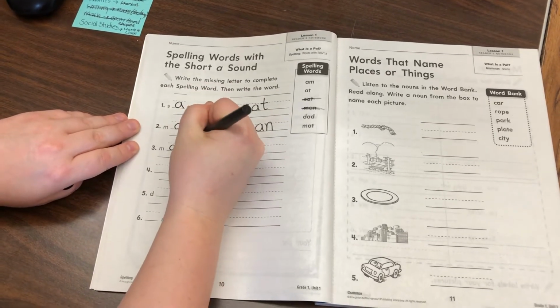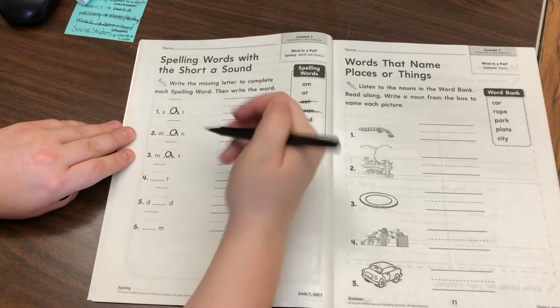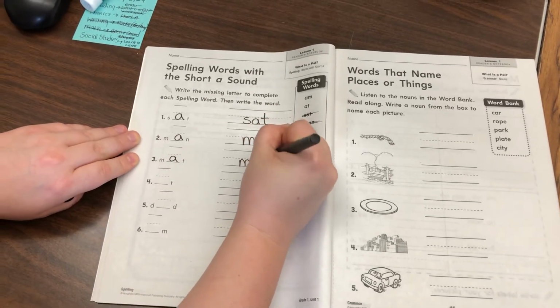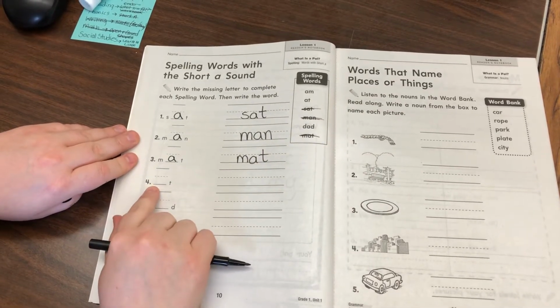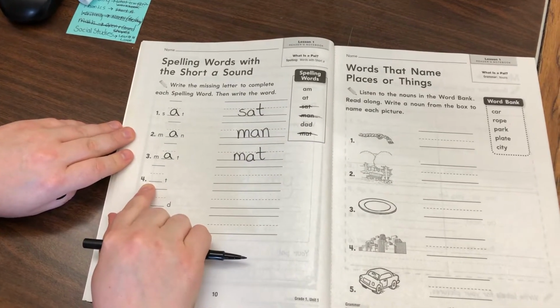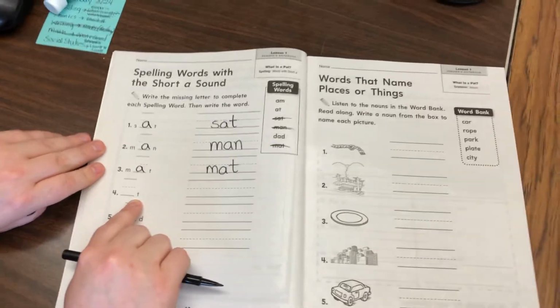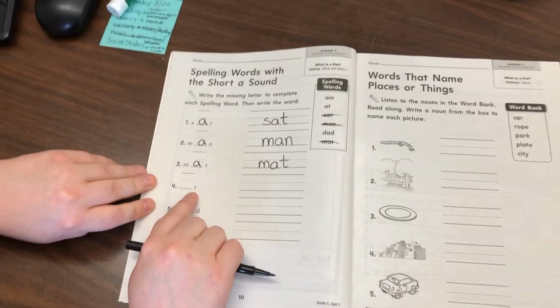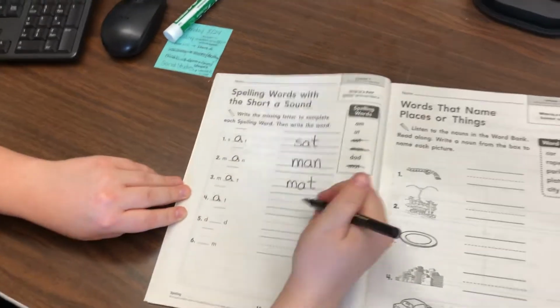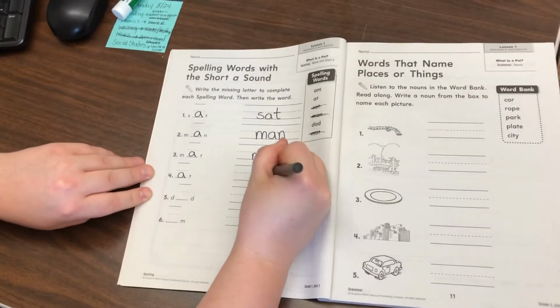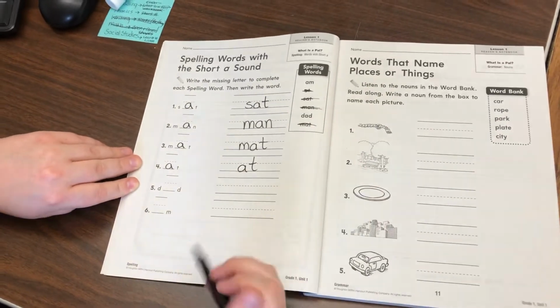The A, the short A. So, at, mat. What about number 4? It just says t. We need to add our A sound, our short A sound. At, at. So, we can write it there and cross it out.